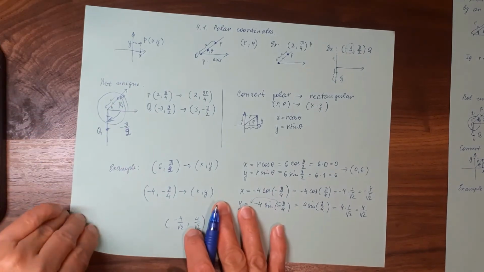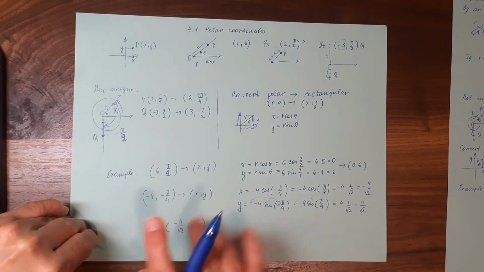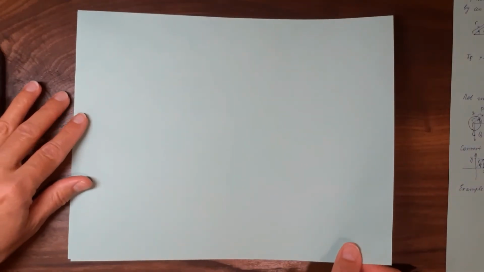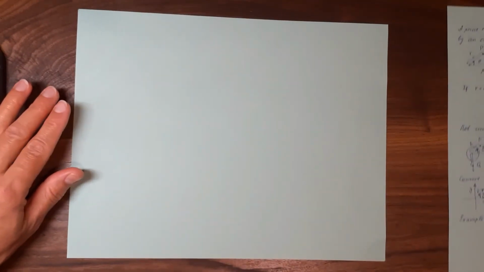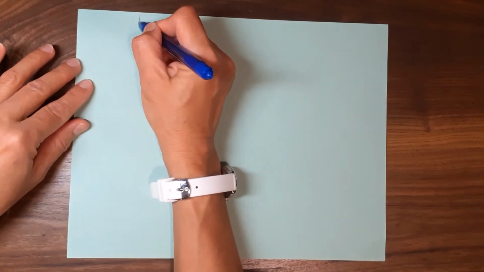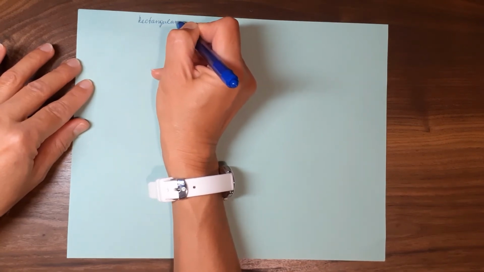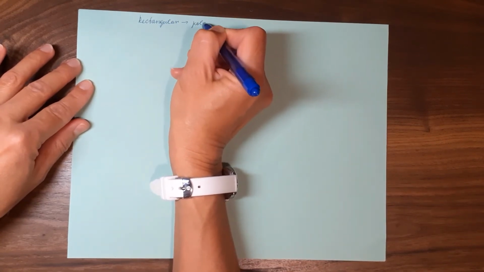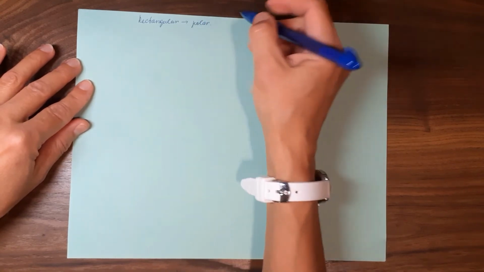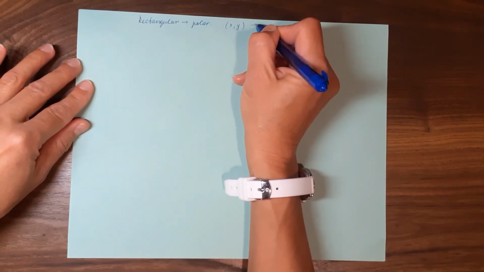Okay, and now we are going to move to the opposite problem. How to move from rectangular or Cartesian coordinates to polar. So, rectangular to polar, or x and y to r and theta.